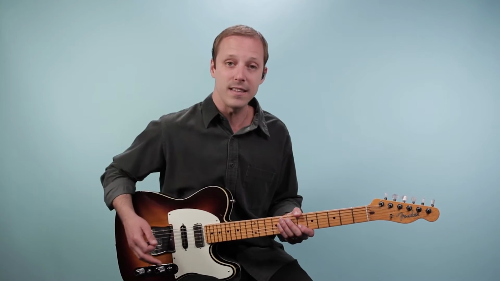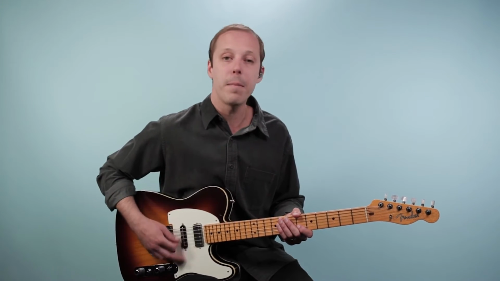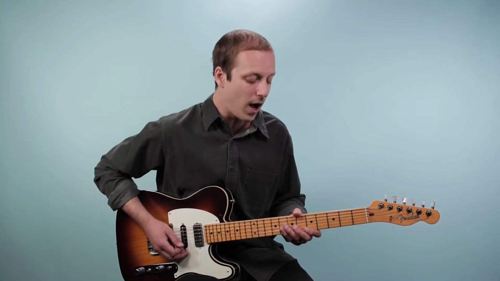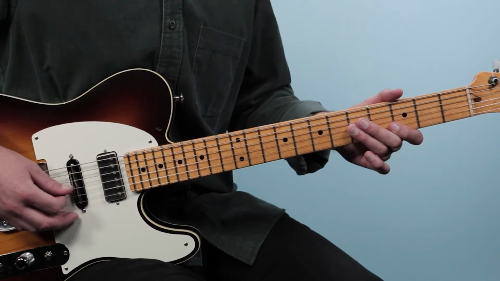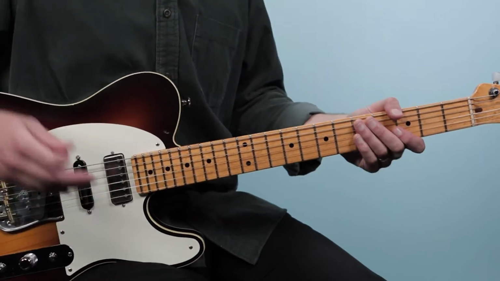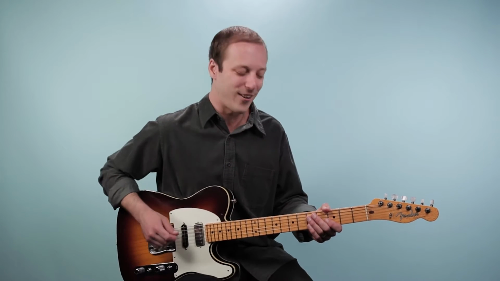Now these are triplets. They start on beat 2 like this. 1 and 2 and a 3 and a. Then we're gonna finish with this. One of the most classic blues licks of all time here.